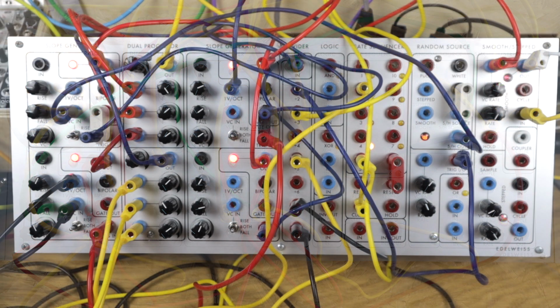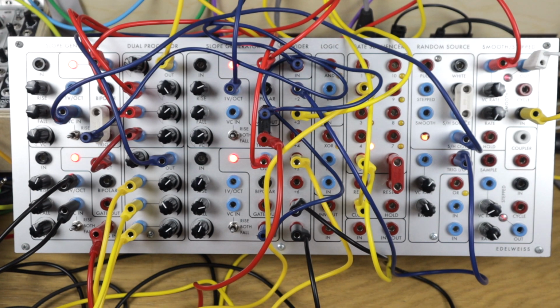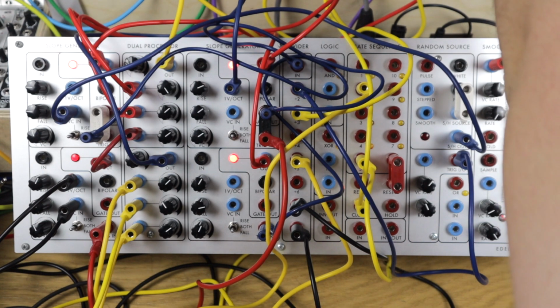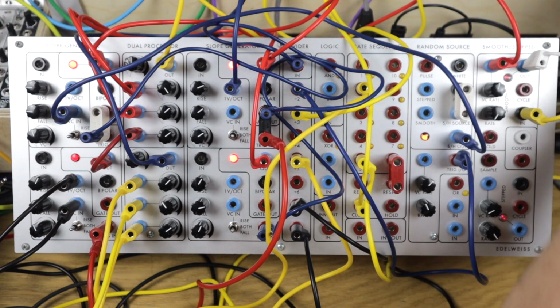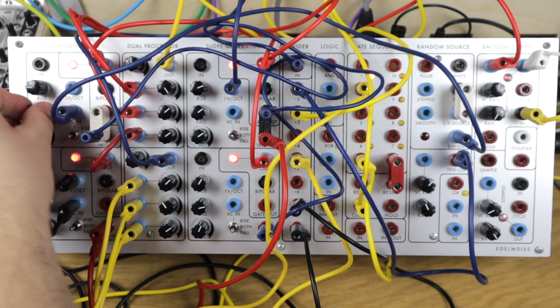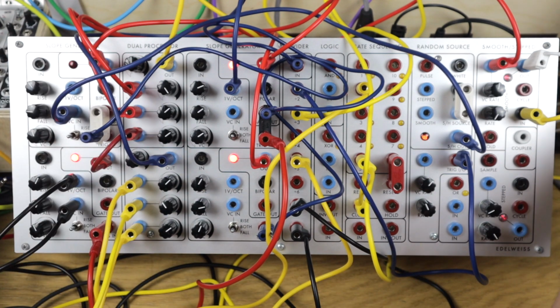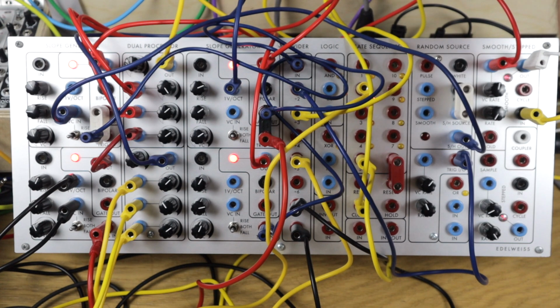Snapping forward to reality to today, here is this patch that, other than these effects, which I'll let you hear fully wet, is entirely the Serge panel.